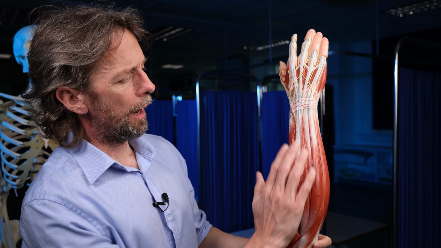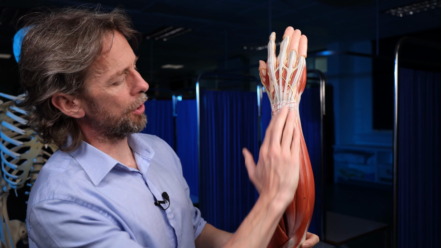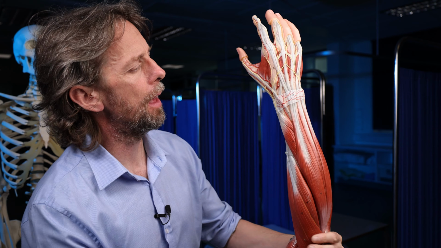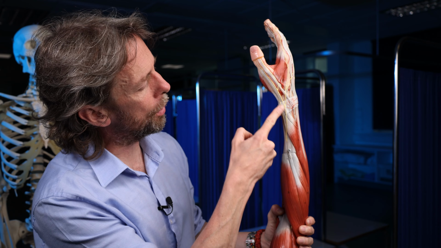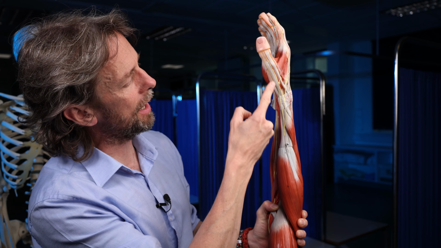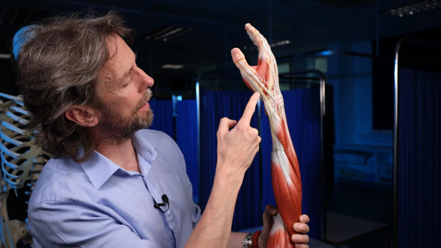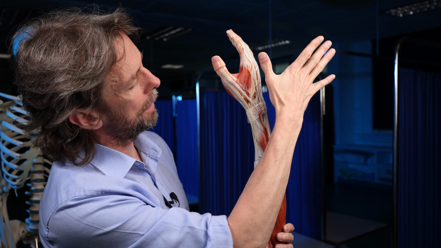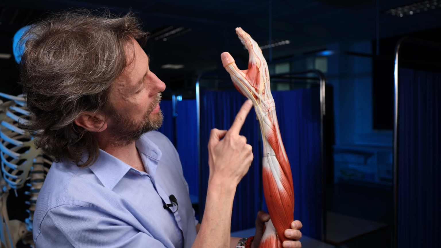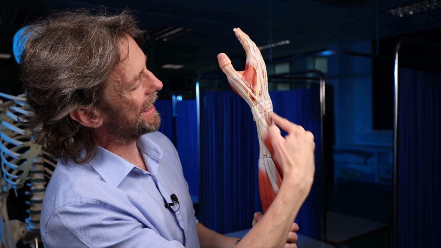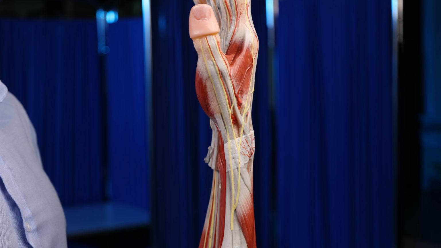Let's have a look on the model. So these are the extensor muscles and tendons of the fingers and the wrist. Can't take those off. But look, as we spin around, so we can see these tendons here running from the thumb to these two muscles here. So we've got these two tendons here. I said we had two tendons on this side and a single tendon on this side. That's our anatomical snuff box.